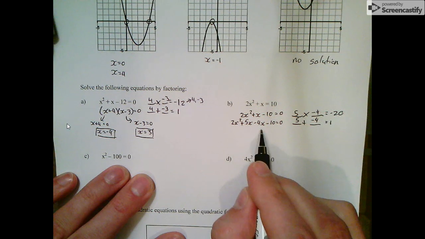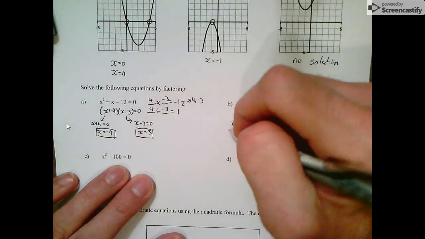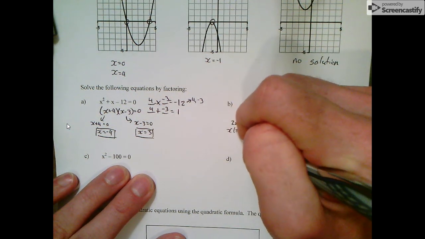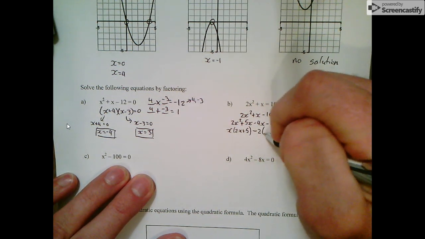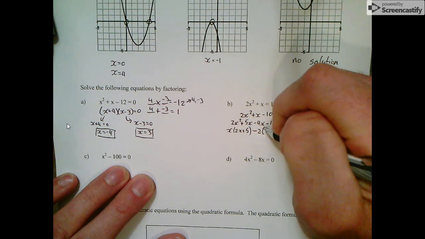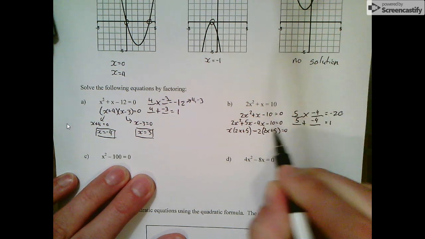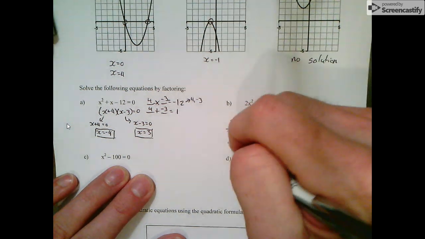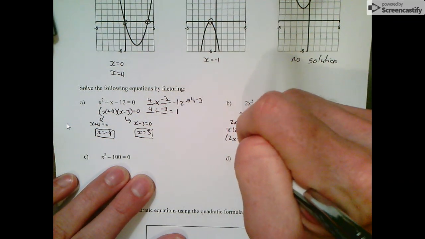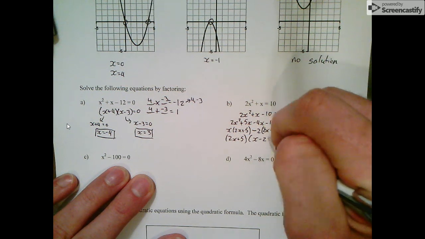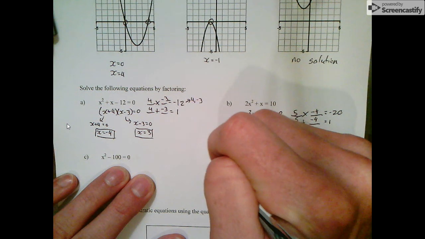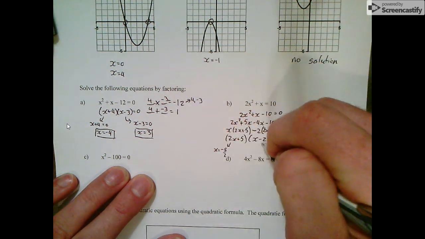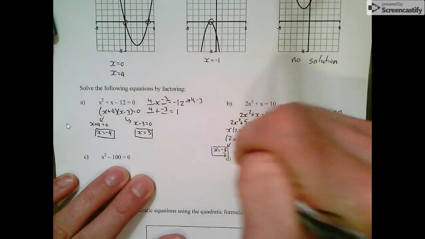Factor out what's common from the first two, what's common from the second two, and so on. So x is common to the first two, so I get x(2x + 5). -2 is common to the second two, so -2(2x + 5). These binomials have to match, or we're doing this all for nothing. So 2x + 5 is one factor, and x - 2 is the other. And then solving each one, this will give me x = -5/2, and this one will give me x = +2. And there's my two roots. Yay.